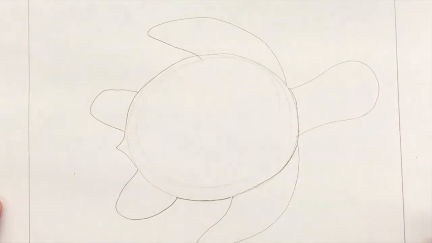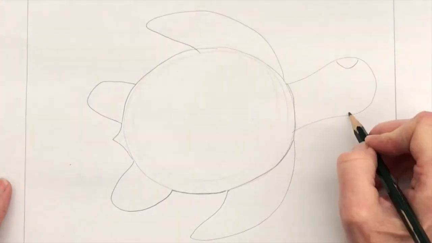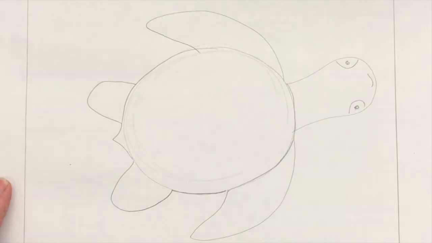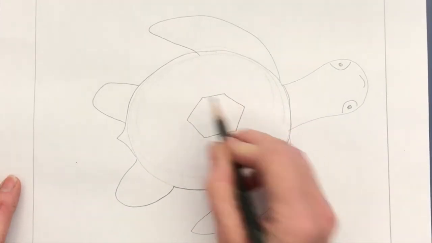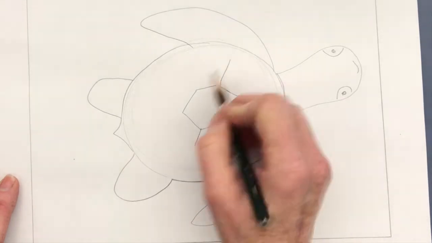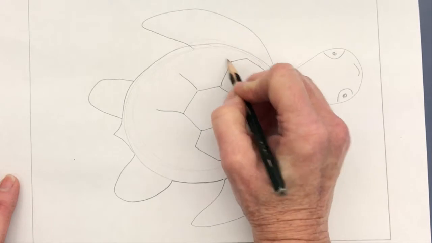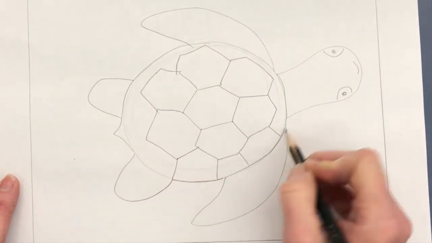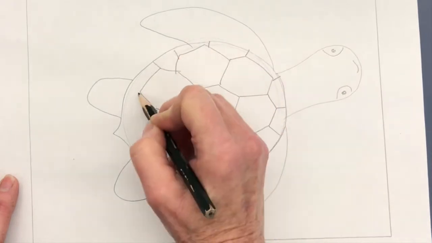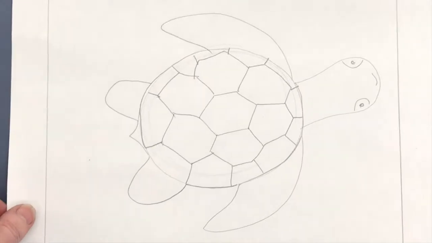The older students might want to draw a few details in the shell if they were going to do a sea turtle, and then each one of those sections could be colored in with different colored papers. But for kindergarten and 1st grade, I would keep it simple and not even draw these shapes. They're a little bit confusing, and it's easier to leave them off if you're young, but you might want to add them if you're in 3rd, 4th, and 5th grade, so you can do something interesting with the colors inside the shell.